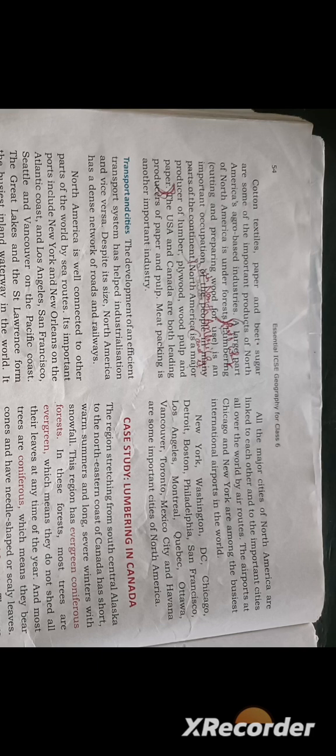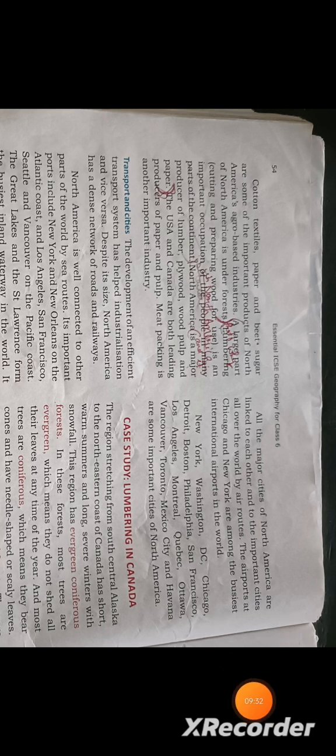So these are the things which usually come in transport and cities. Then if we talk about the sea route, then ports are given. What are they? New York, New Orleans, Los Angeles, San Francisco, Seattle, then Vancouver.